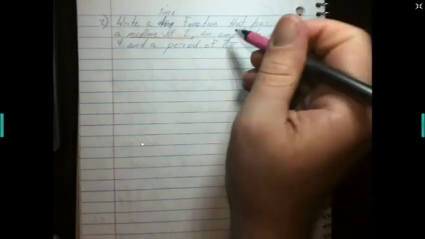So this is what we can also have. We're going to write a sine function that has a midline of 2, an amplitude of 4, and a period of 8 pi. So again, really similar to what we've done. The only difference here is that the period is no longer in terms of degrees, it's in terms of pi. That's what's telling us this is a circular function. Also, they tell us it's a sine function, so that's pretty helpful.